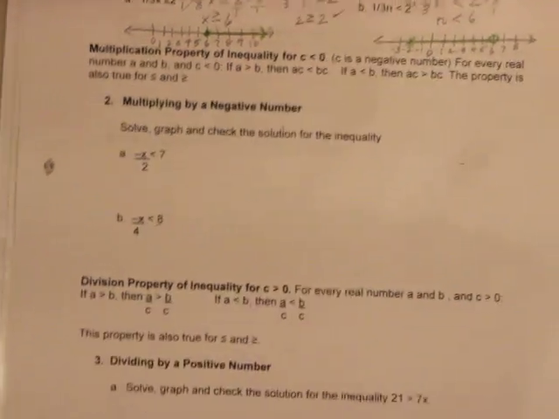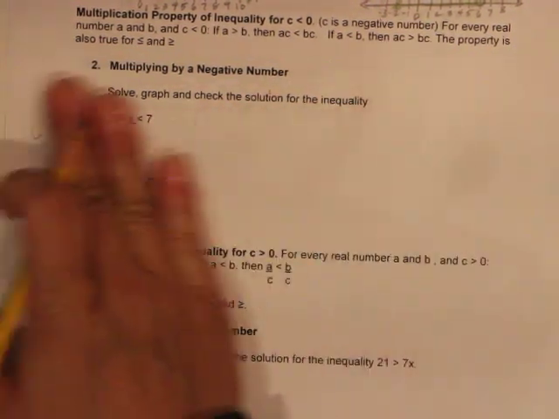Now, here's where the sneaky little difference comes in.